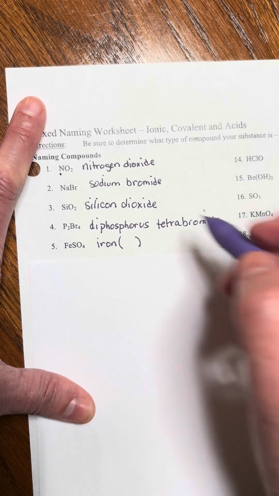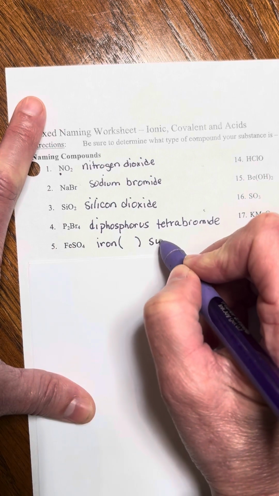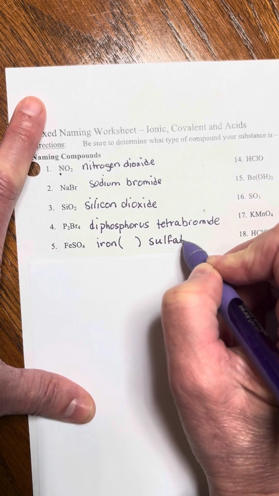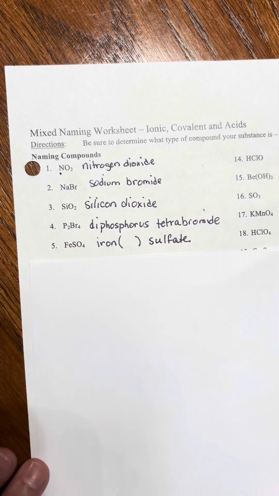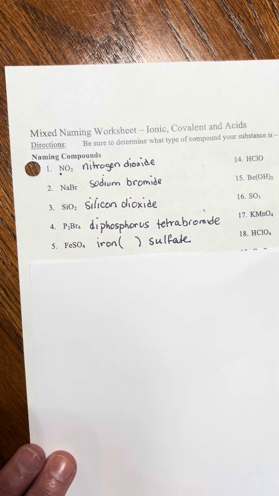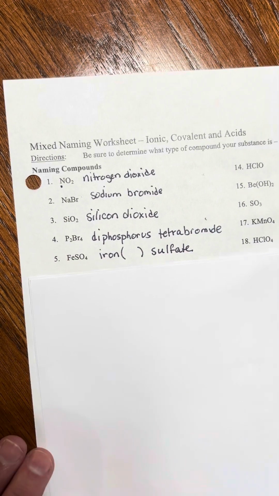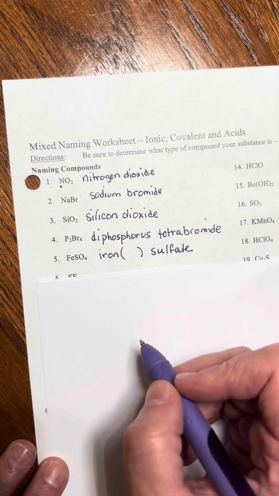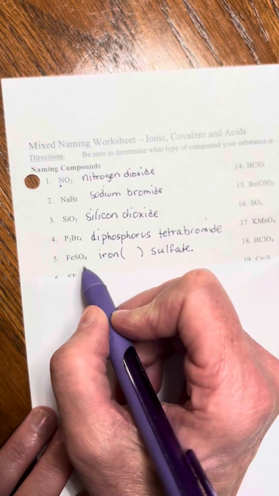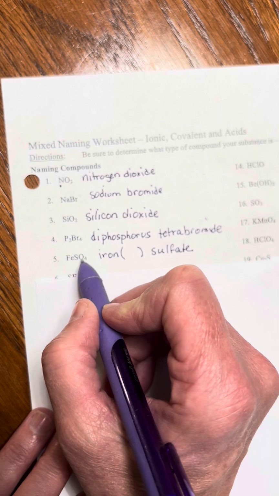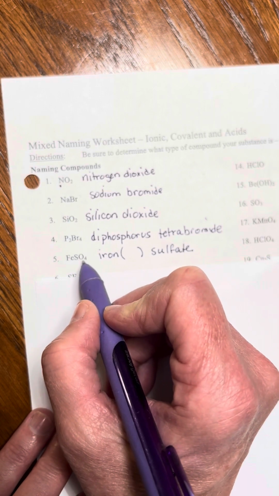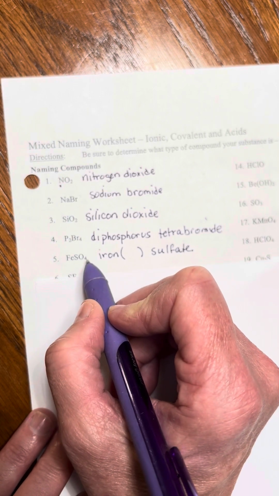The second part of the name is a polyatomic ion, that is sulfate. So it's going to be iron, Roman numeral, sulfate. Now we have to decide, well, what is that Roman numeral? So to do that, we start on the right-hand side. We look at sulfate. We only have one sulfate here.